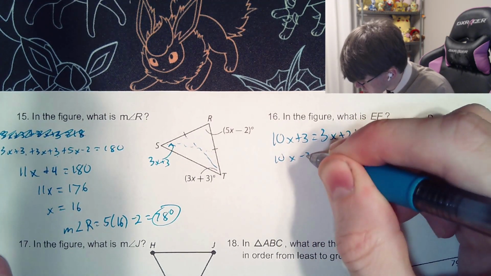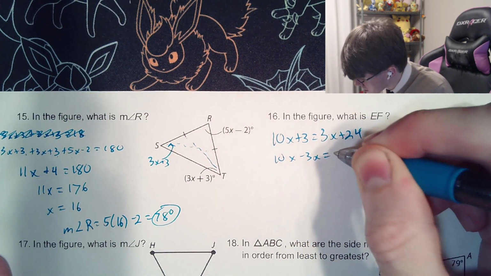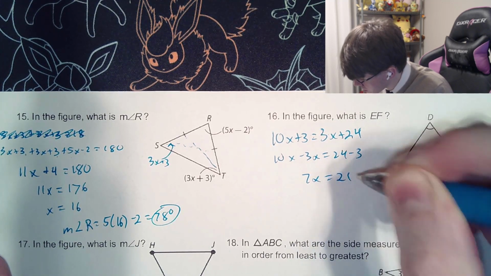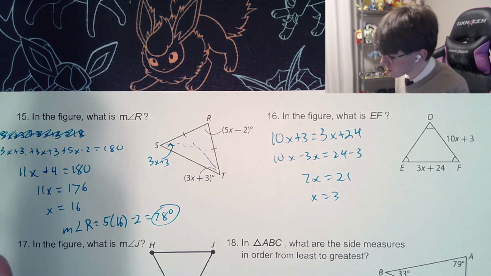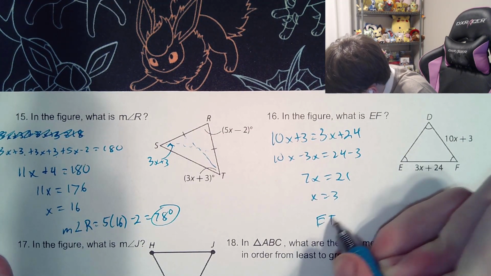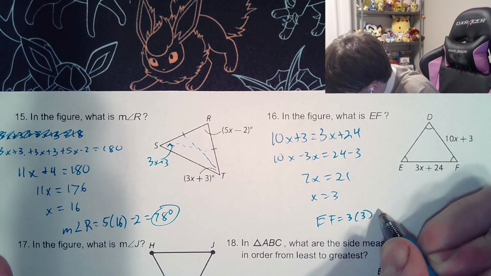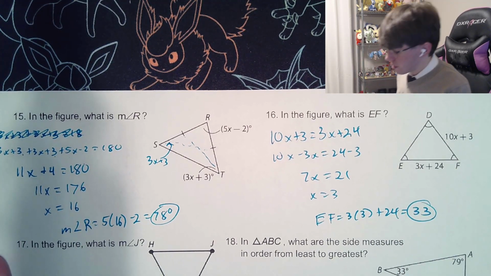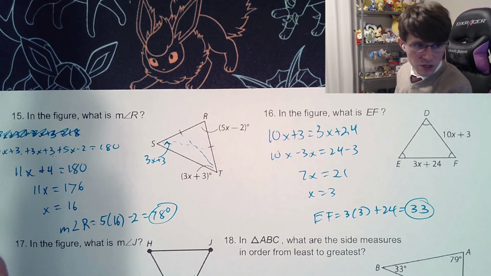So subtract the 3x over, subtract the 3 over, and we're going to get 7x is equal to 21, and therefore x is equal to 3. You plug the 3 in where it wants that EF, so EF is equal to 3 times 3 plus 24, and that is 33. All right, perfect. Let's keep on moving.